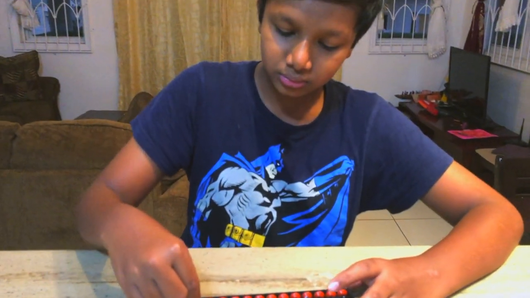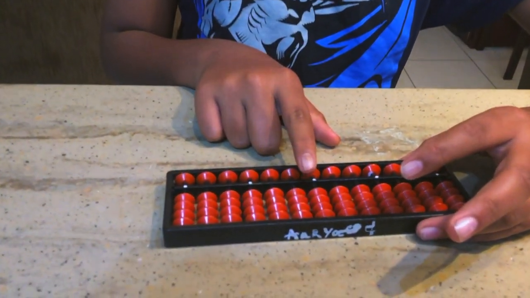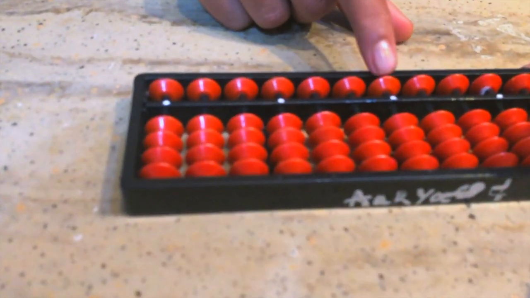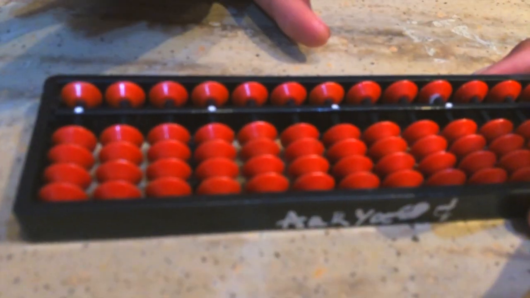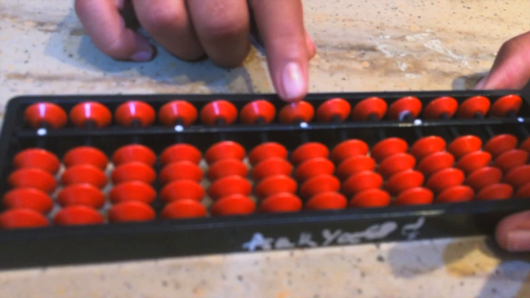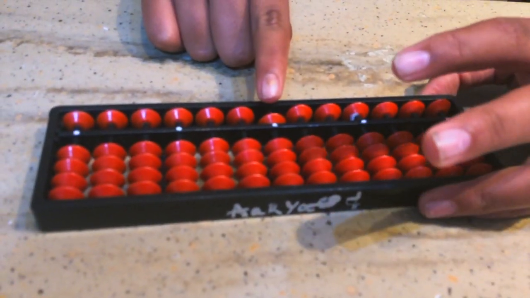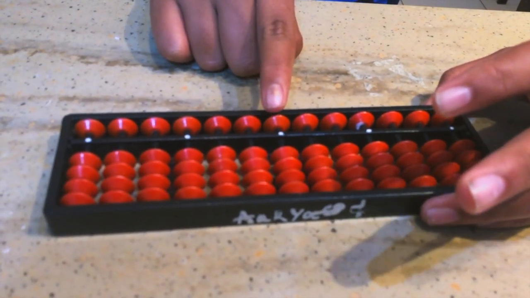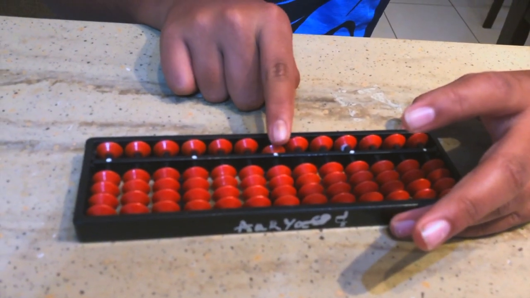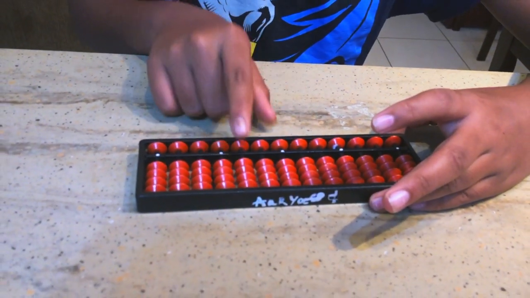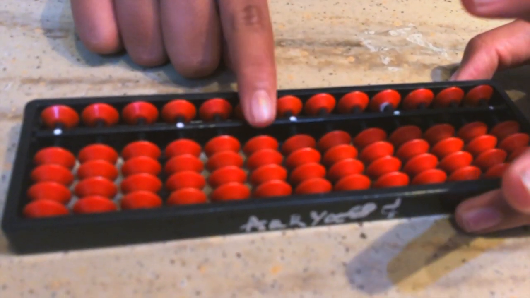When the beads don't touch the line, it is counted as 0. That's why it's called a value bar. When a bead touches it, it gives it the value. So right now the value is 0 over here. Then if I put this down, which is the ones place because it's the middle, I put the upper bead touching the bar, and that represents 5.